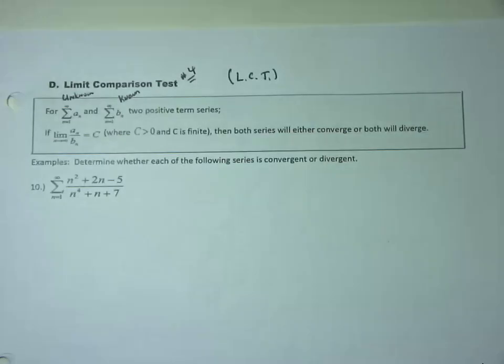What known series do you know? You know geometric series, you know telescoping series, and you know P series. And P series is going to be big with this stuff. So you know 3 big series here. And mainly P series is one of our big guys. All right. You know this guy.